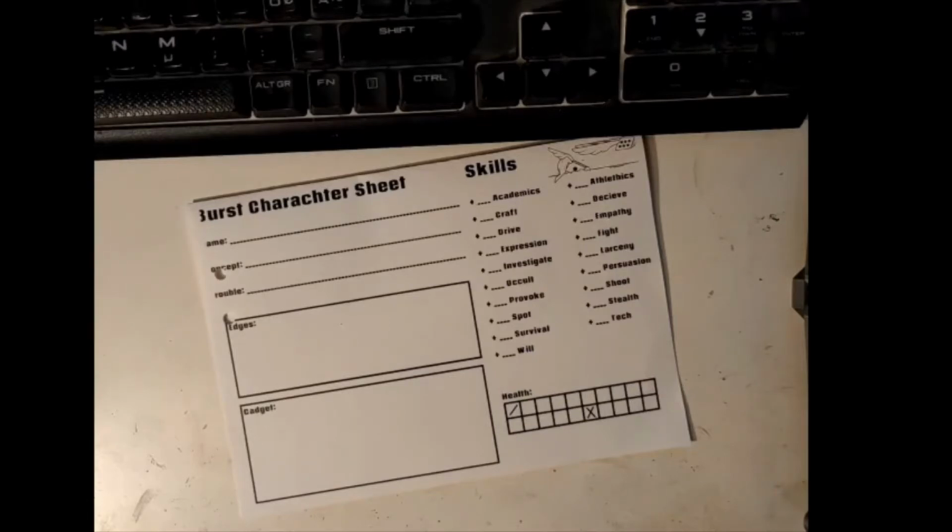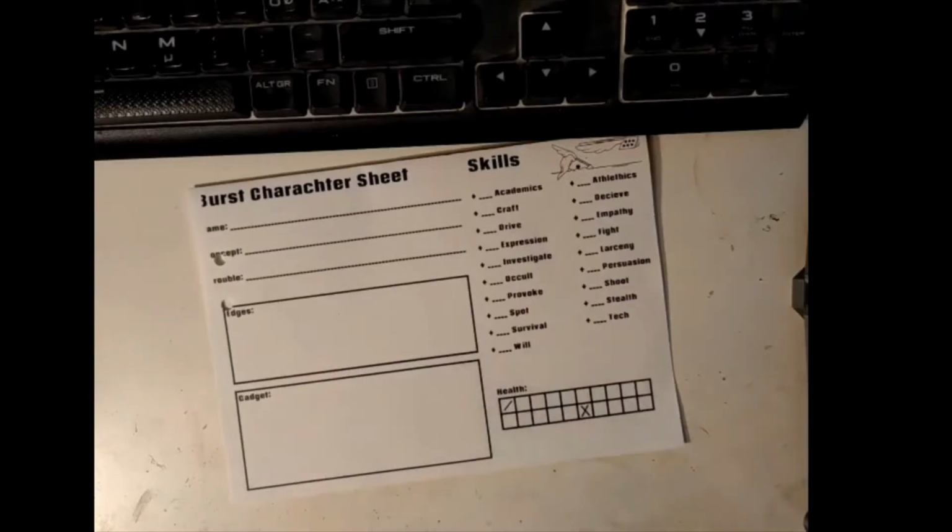So to make a character you actually don't need any die or anything. All you need is the character sheet and a pen. That's basically it. So the first thing we're gonna do is to name the character. I guess we don't have to do that first, but I'm gonna do it.